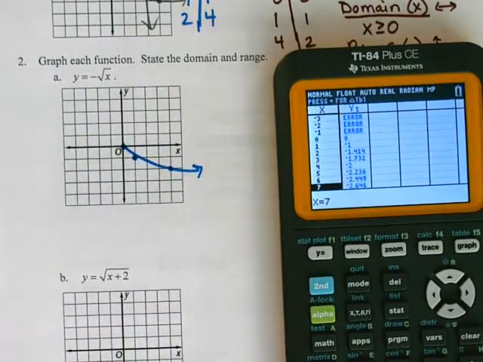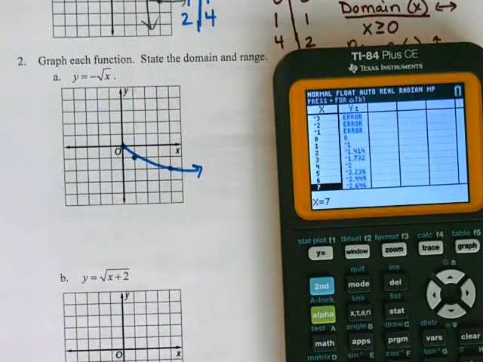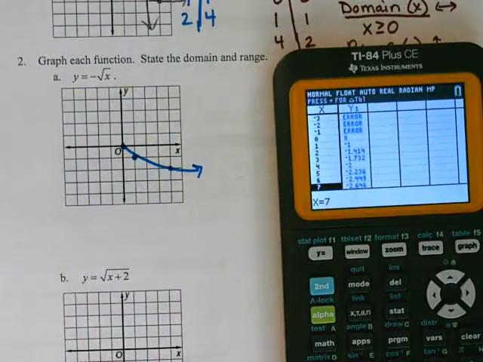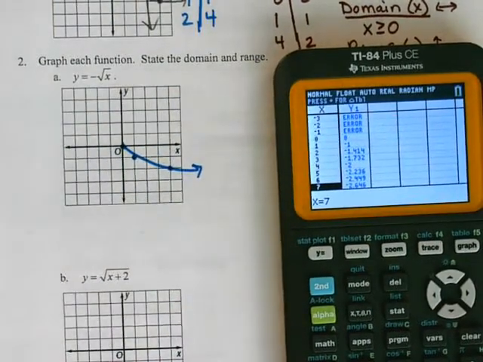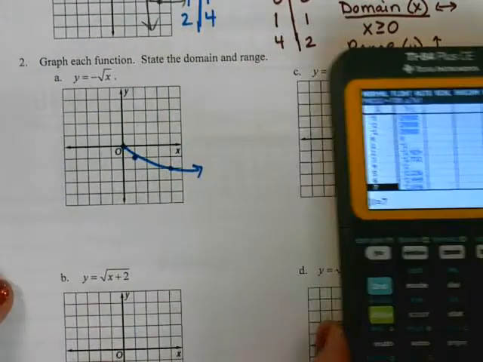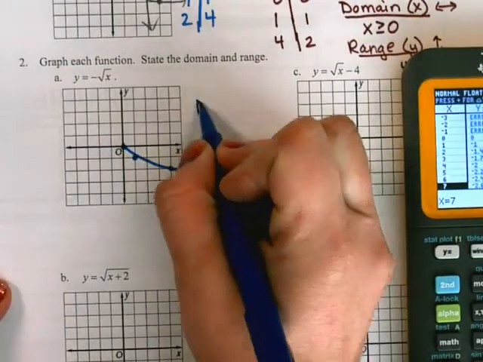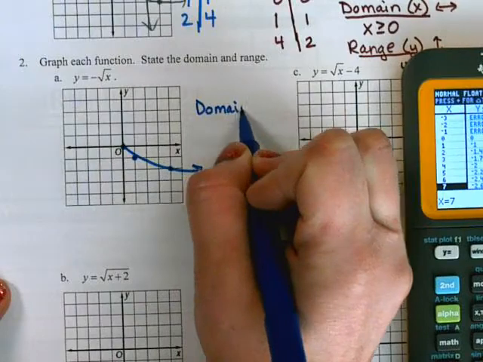Okay, everybody see it okay on your calculator? You guys at home okay with your calculator? Okay. Now let's talk about domain and range for this one.